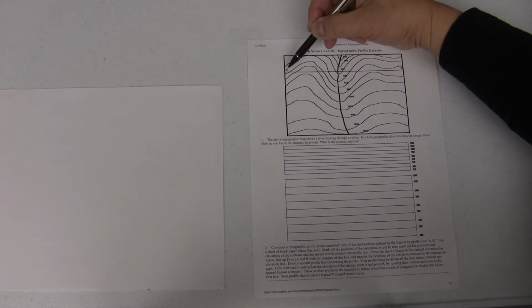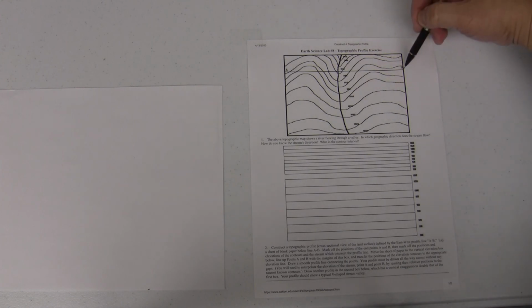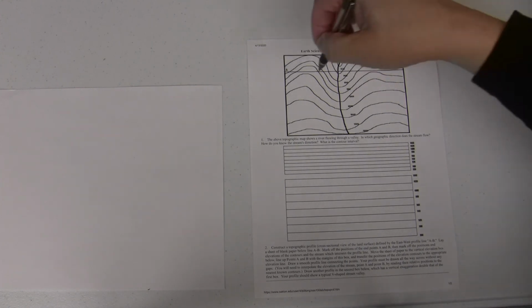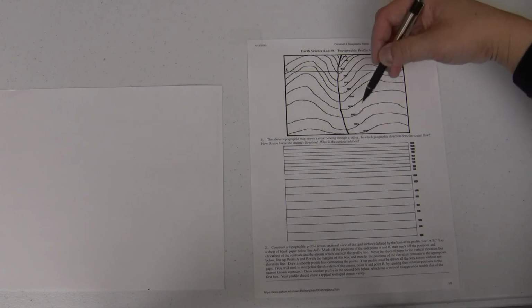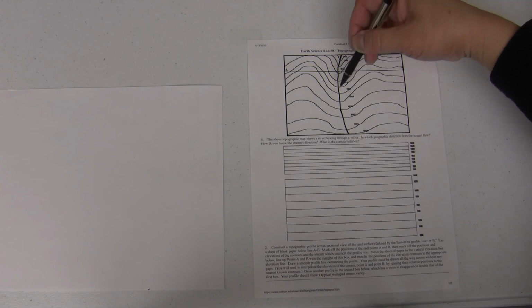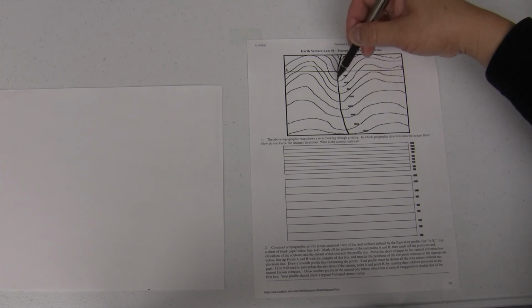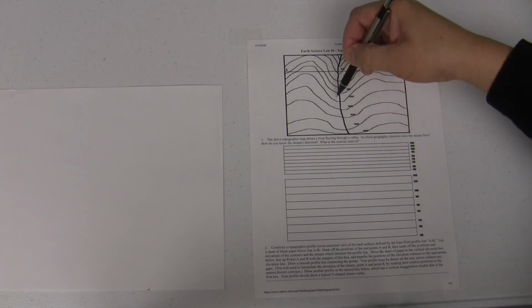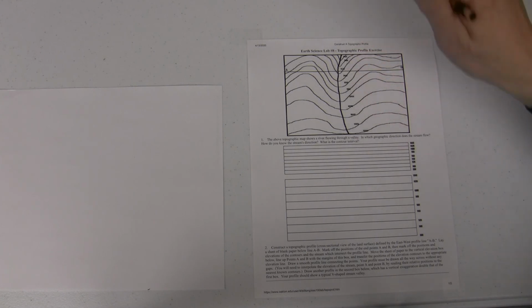First, this line is called the profile line. This is where we're slicing into the earth, and this is the map view. This is a stream valley. You can see that just by reading the elevation numbers, the contour lines are bending in a V shape in the upstream direction. That means the stream flows north, since the top of the map is north.